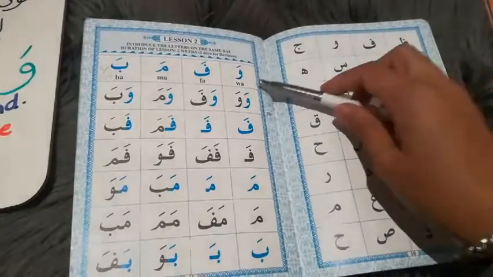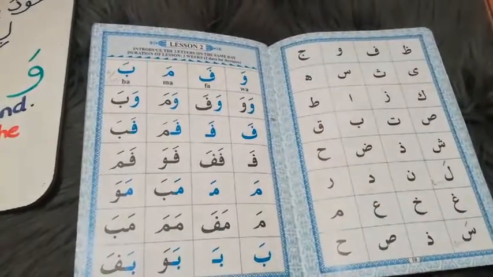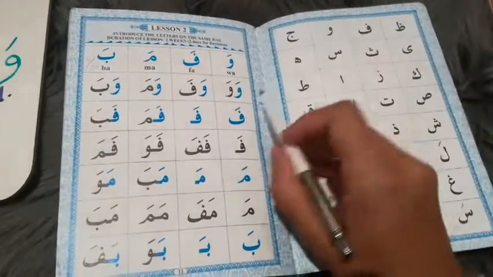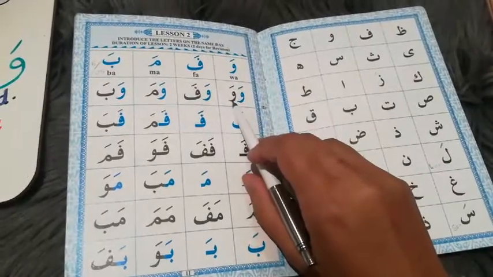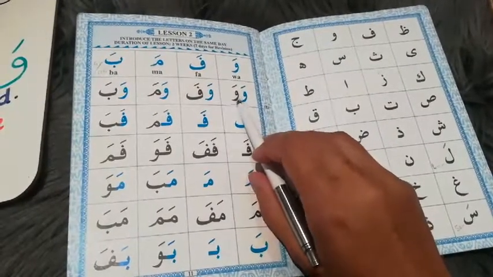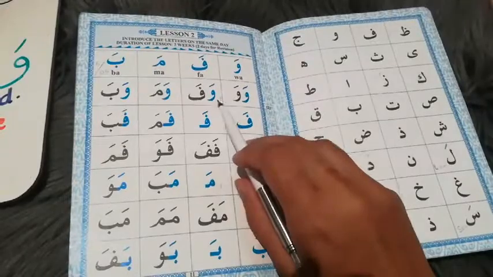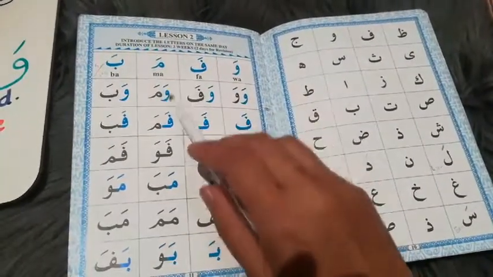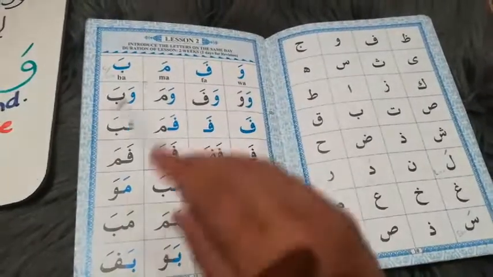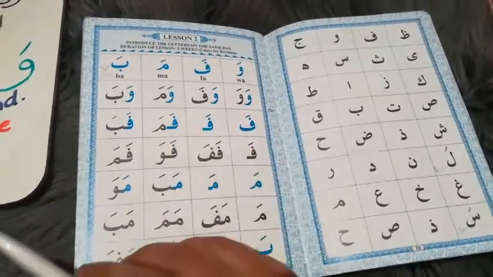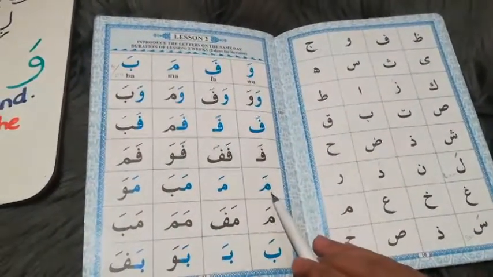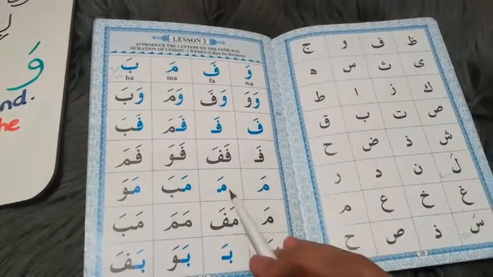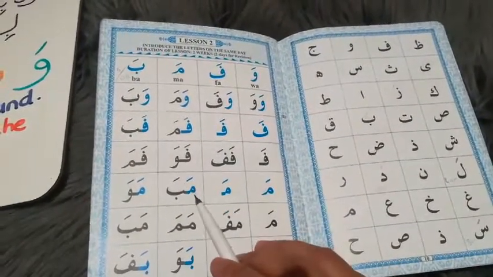So all these in front are letters that are not supposed to get pulled. So you're going to read it as wa instead of waa. Next one, wafa. Wa-ma. Wa-ba. Let's look at this line. Ma. Ma. Ma-ba.